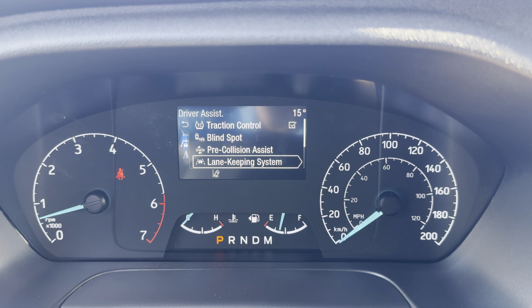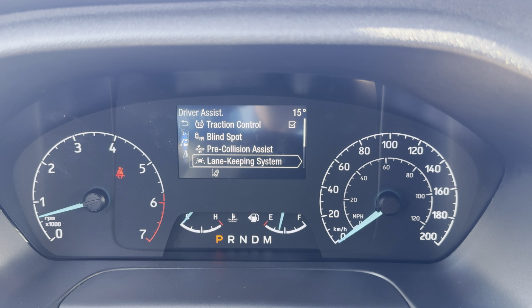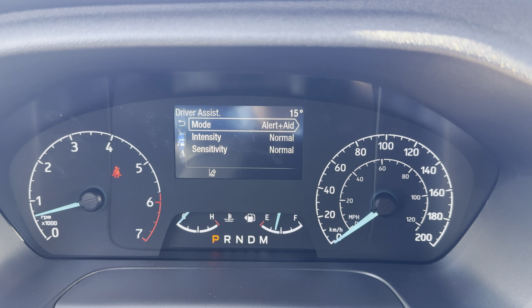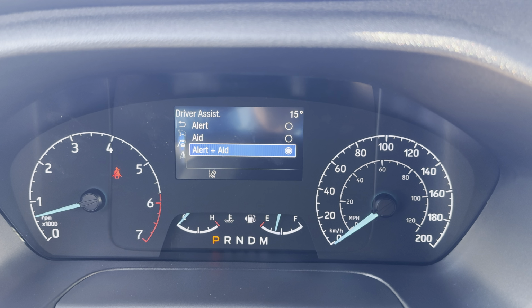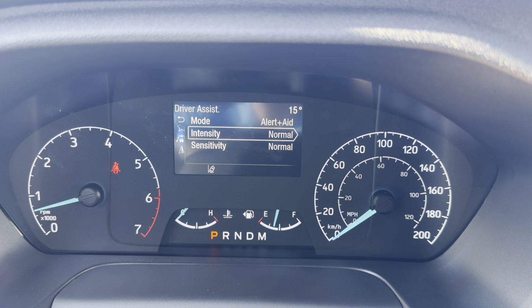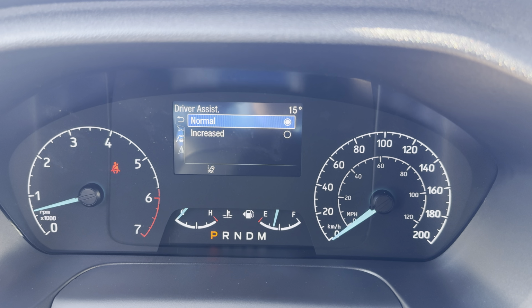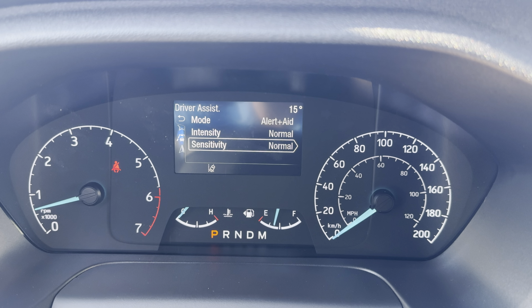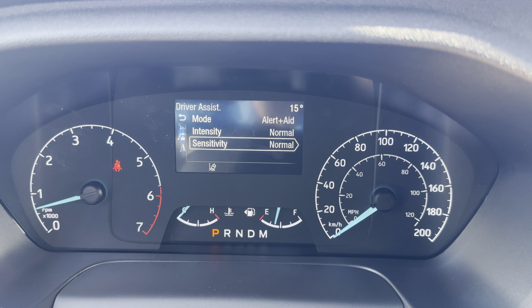And then we're going to go down to the next item, which is lane keeping sensitivity. Hit OK. You can go in. Right now we have alert and aid. If we hit OK, we can change that to just aid, just alert, or again, alert and aid. And again, we can go into the intensity. We can also go into sensitivity on this one, and we can do an increased sensitivity. So you've got a couple different ways to change how that works.